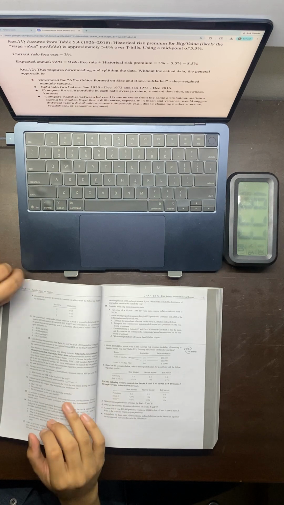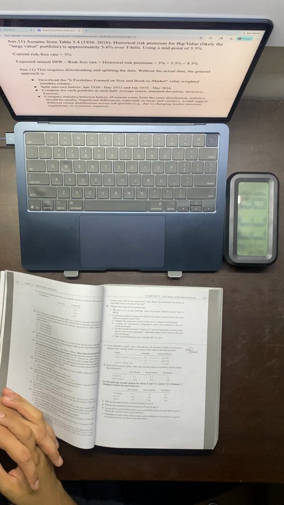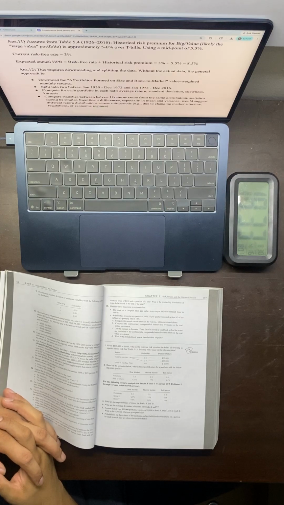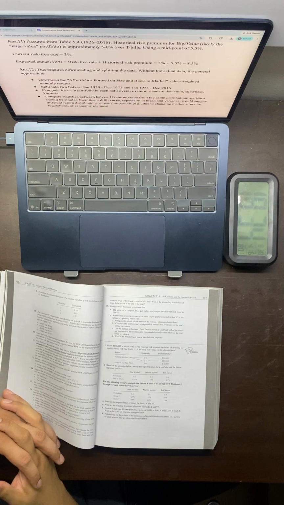Assume from table 5.4, 1926 to 2016, the historical risk premium for big value, likely the large value portfolio, is approximately 5 to 6% over T-bills, using a midpoint of 5.5%, with a current risk-free rate of 3%. The expected annual HPR equals the risk-free rate plus the historical risk premium. 3 plus 5.5% equals 8.5%.